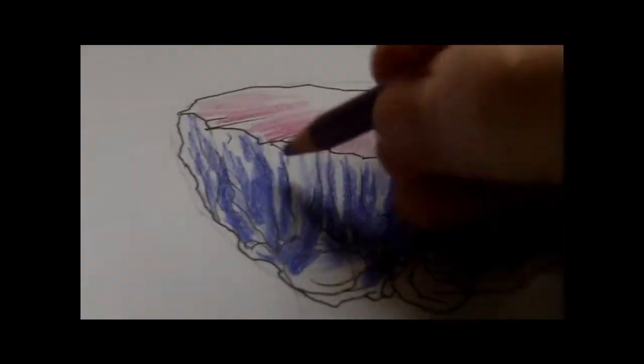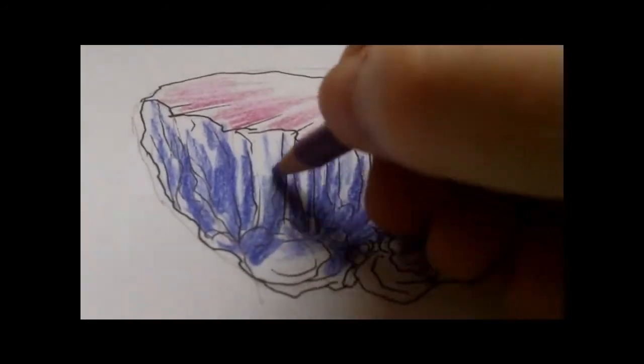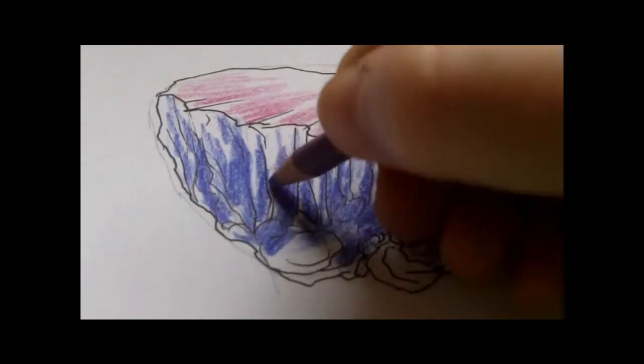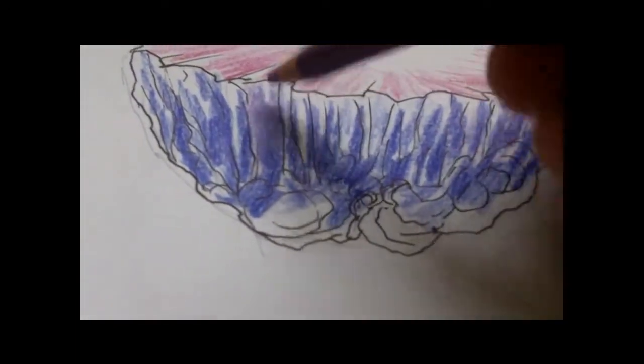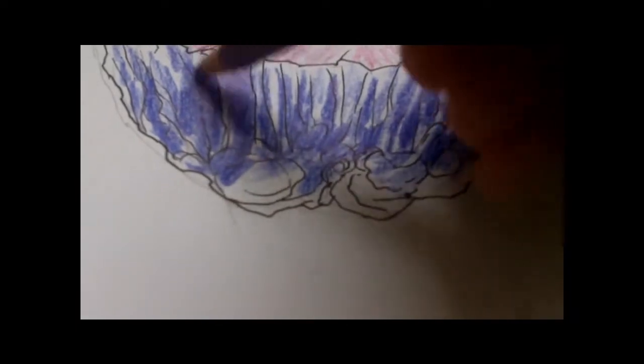So I could get maybe a lighter purple, sort of like a Parma violet, and start to just blend these top areas slightly.